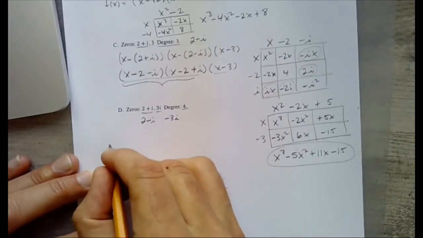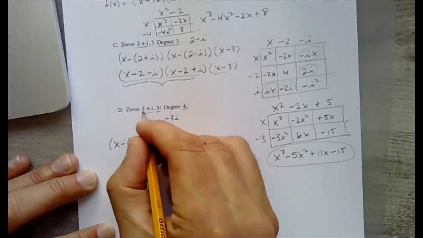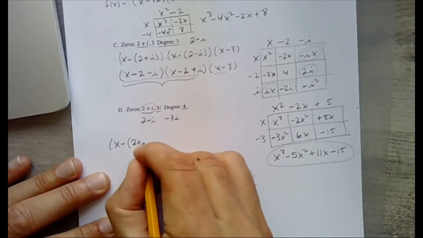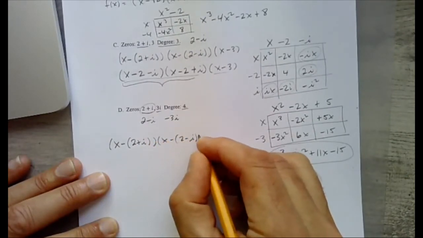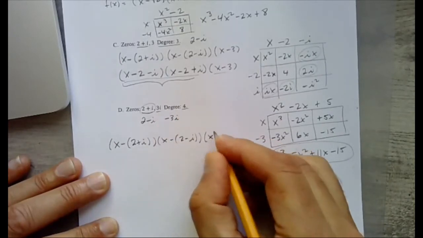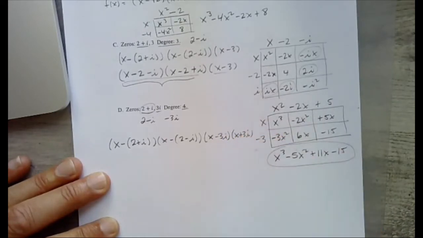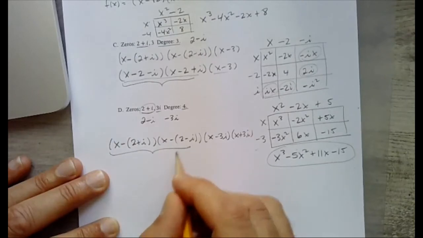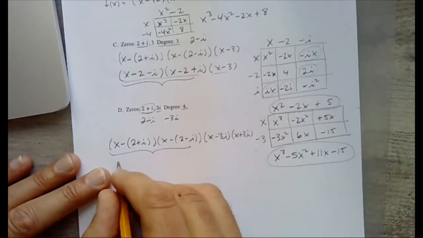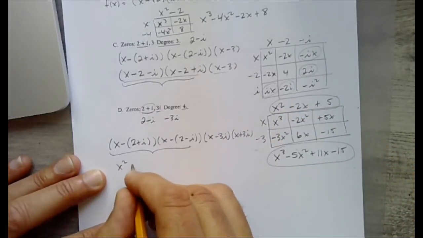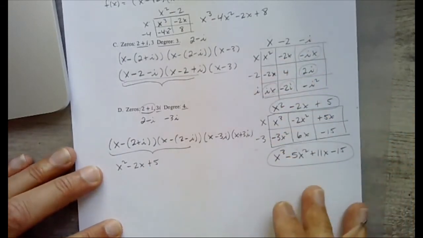Okay, so my factors then are going to be x minus, let's do this one first, 2 plus i, times x minus 2 minus i, and then we're going to get an x minus 3i and an x plus 3i. Okay, now these two together, we've already done all that work over here, and that was this polynomial here. So these two together are going to give me x squared minus 2x plus 5. Okay, we're going to do exactly the work I did over here.